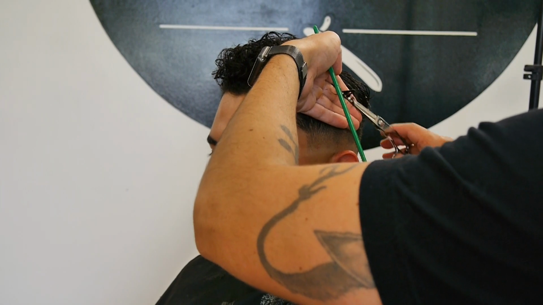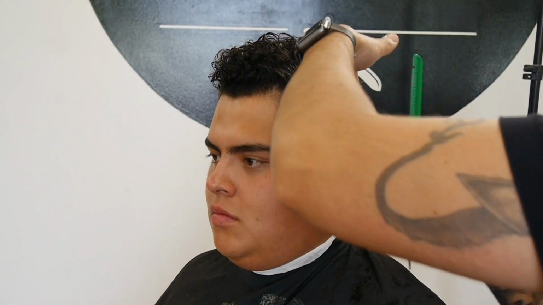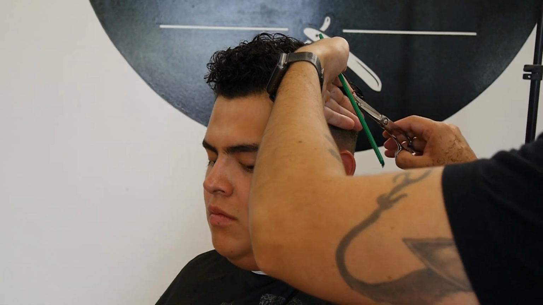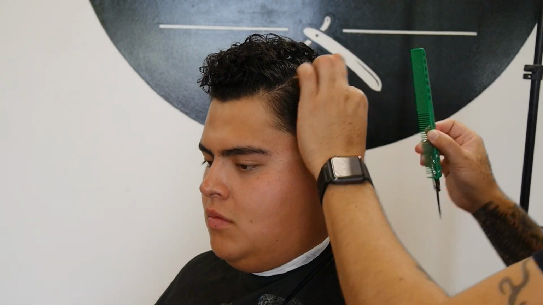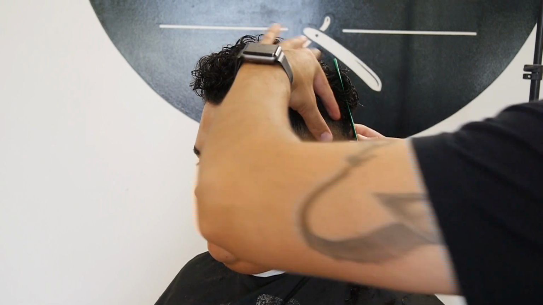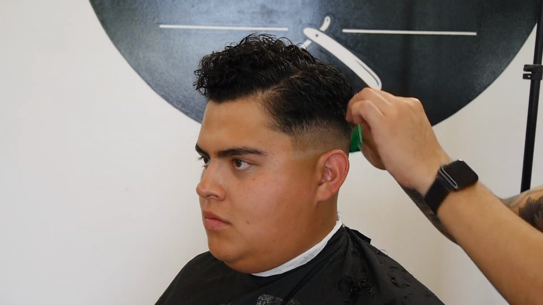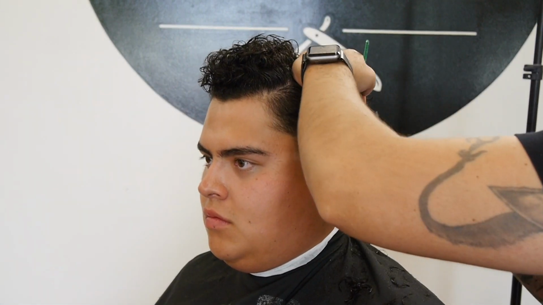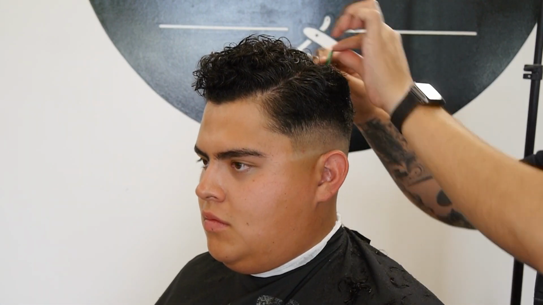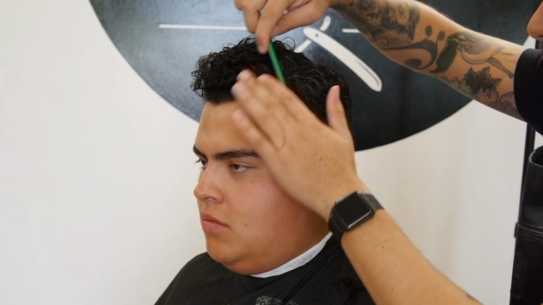Now we want to make sure that when we grab the hair, we're not pulling it towards the client's face with the comb. We are pulling the section to the back, to the center back, because that's going to allow us to set in our length where we really want it. If you pull it from the front to the back, it's going to make the hair longer. So make sure that you're pulling it from the front to the back. Again, in diagonal sections to create diagonal movement.